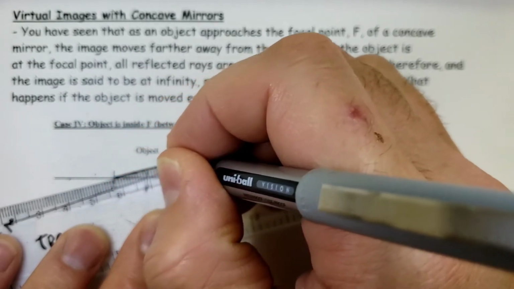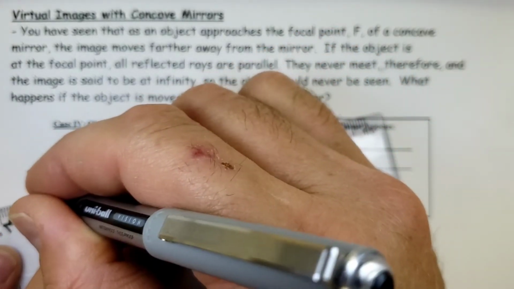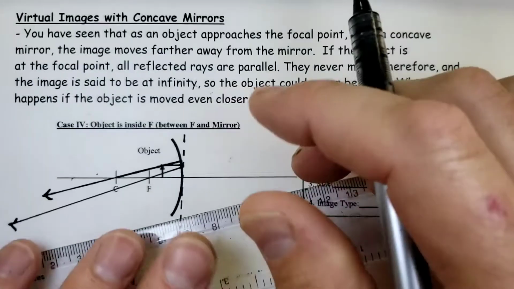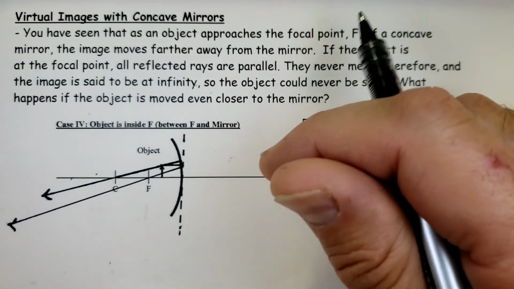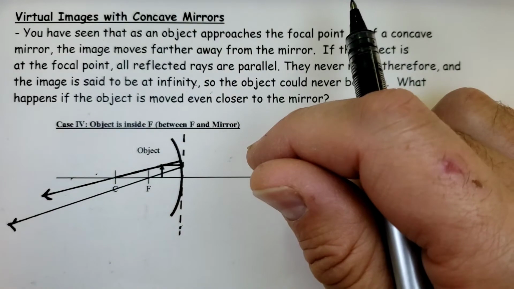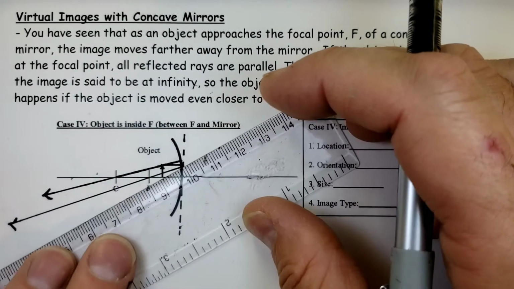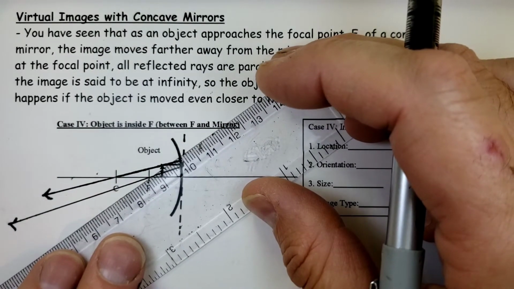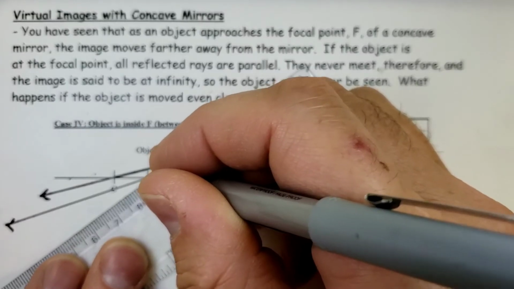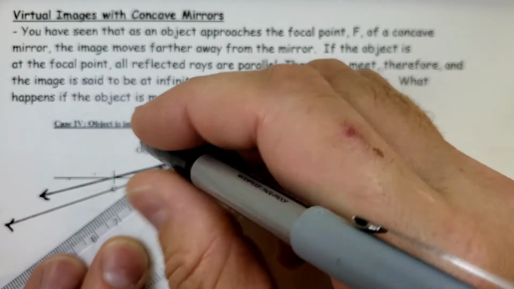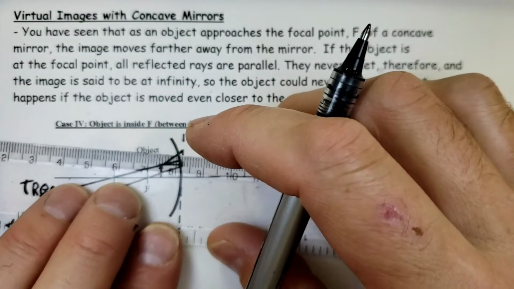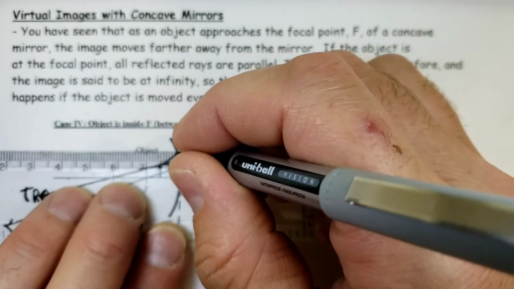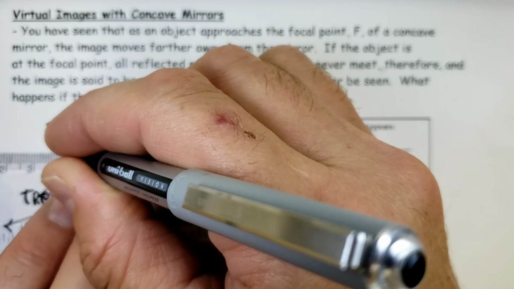So in through C, out through C. Or for that second ray where we technically go through F, there's another way we could do that. It hits the mirror as if it went through F, as if it originated at F. So in through F, then reflects out parallel. So we have to set it up a little bit differently.